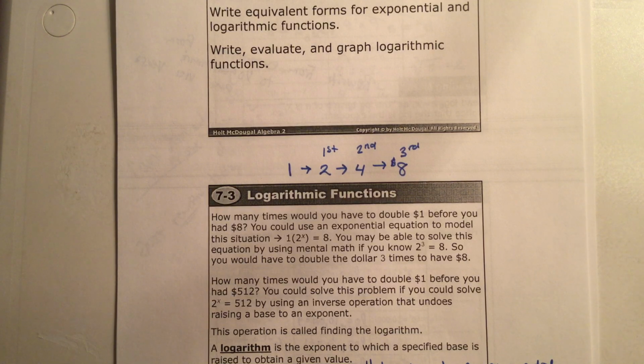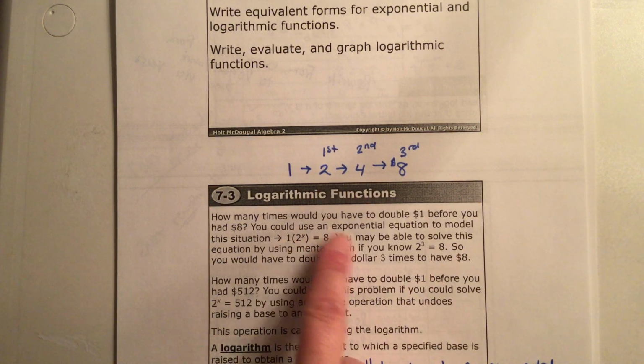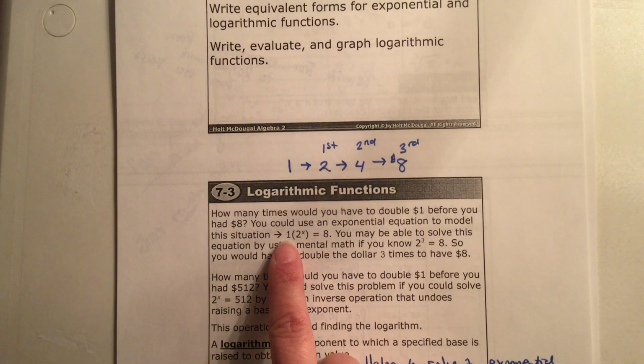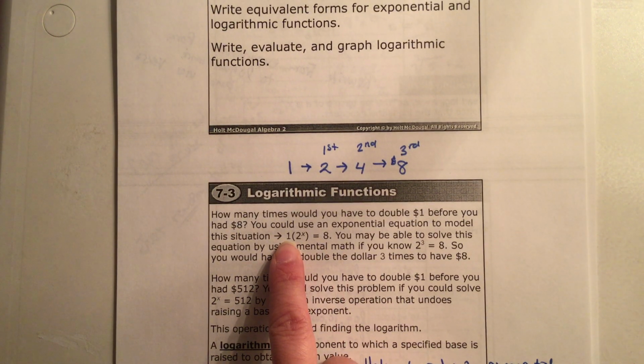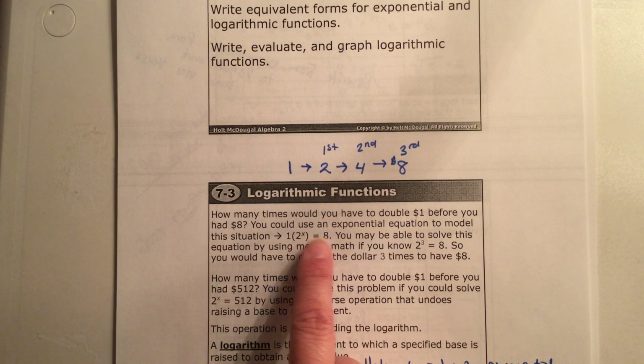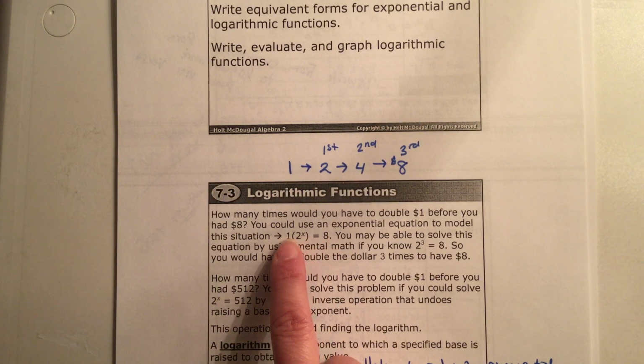But obviously not all scenarios are going to be quick like that where you can do it in your head. So what happens is you can go ahead and take a scenario like this and turn it into an equation. How much are you starting with? Well, we're starting with $1, okay? You want to double it. That's why the base is 2. If you wanted to triple, the base would be a 3. But we're doubling the amount, so it's 2 to the power of however many times you want to double equals 8. Now what happens is you can take 1 times 2 to the power of x.